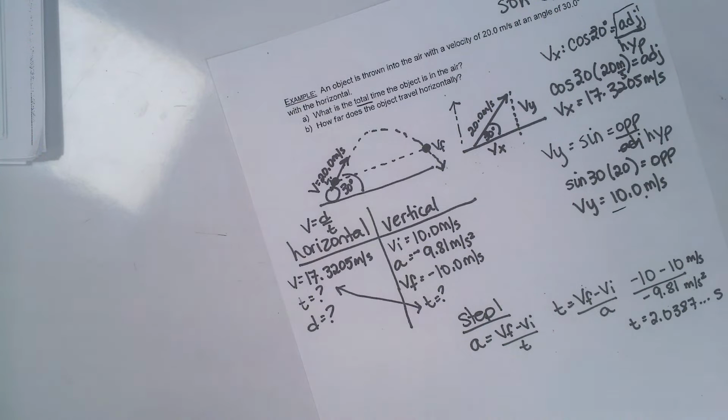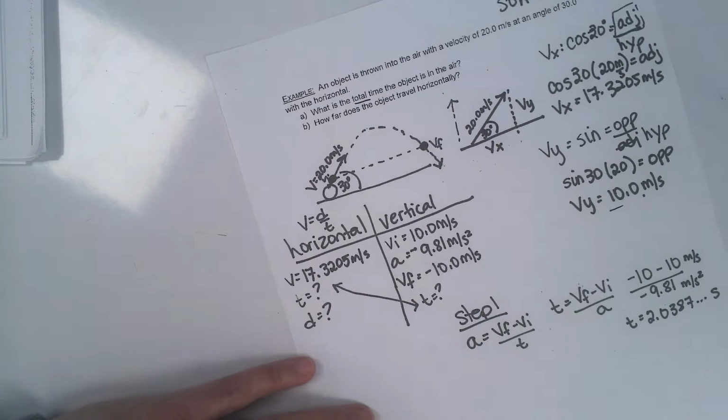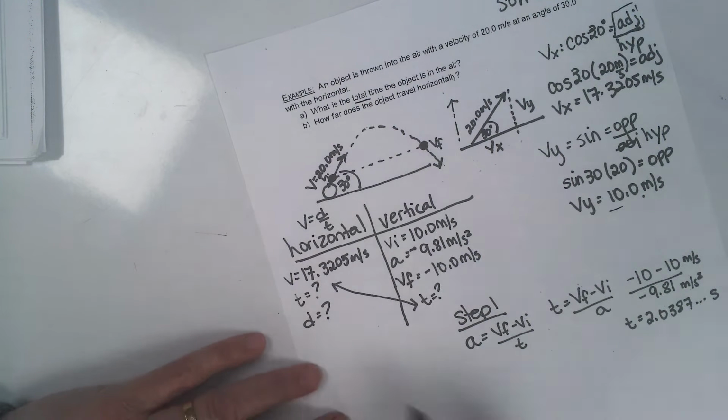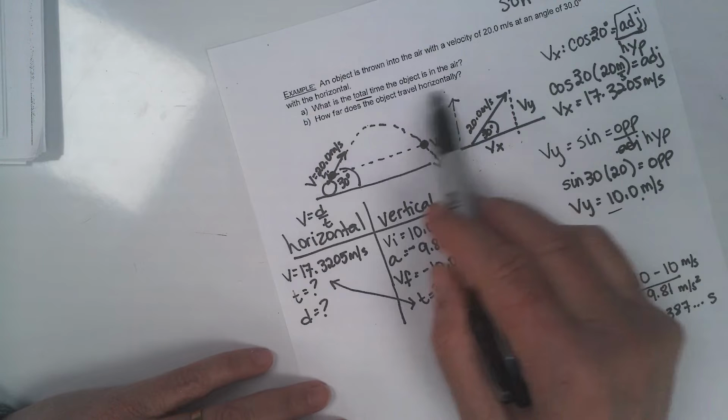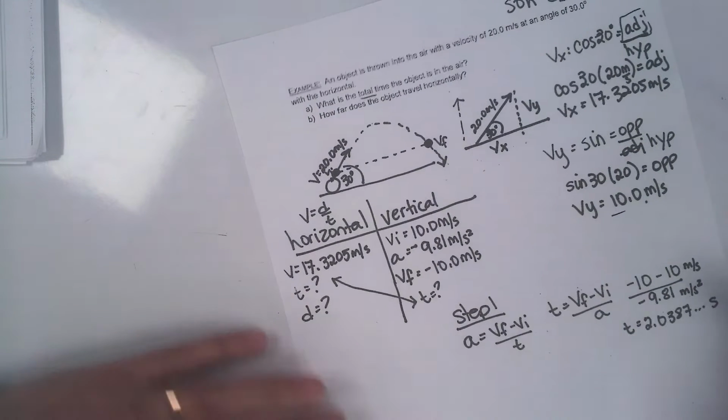Time cannot be negative. Now that I have this time here, I can solve over here, which is how far. So what is the total time that the object is in the air?